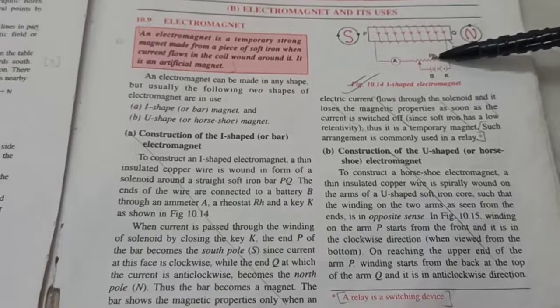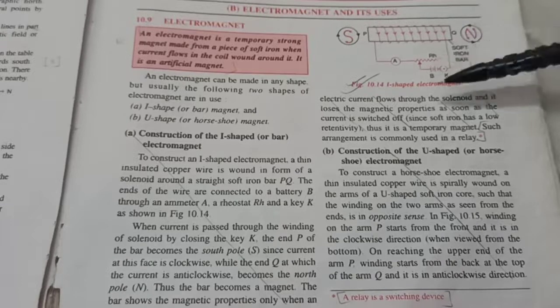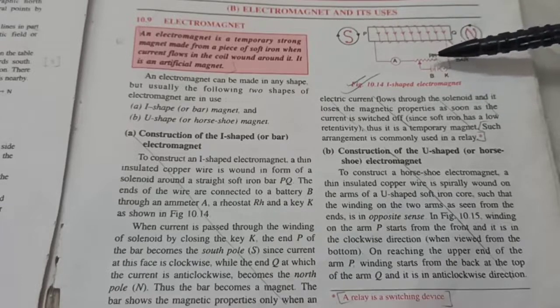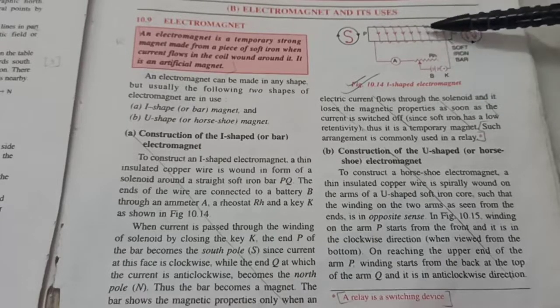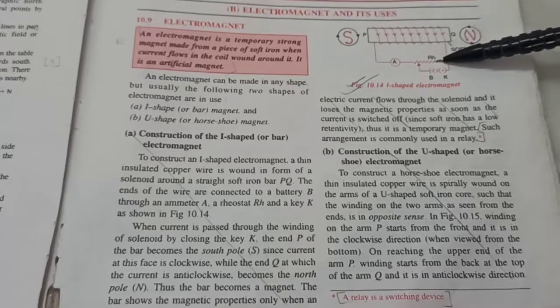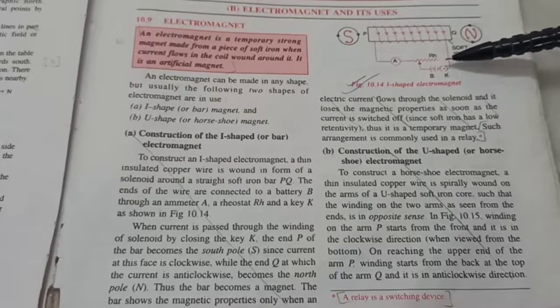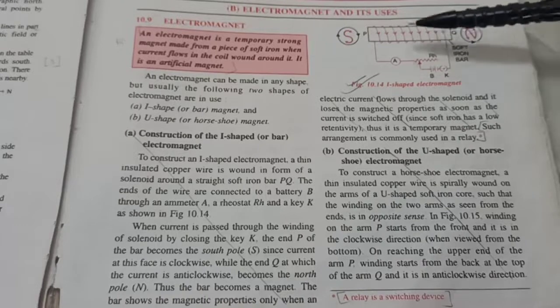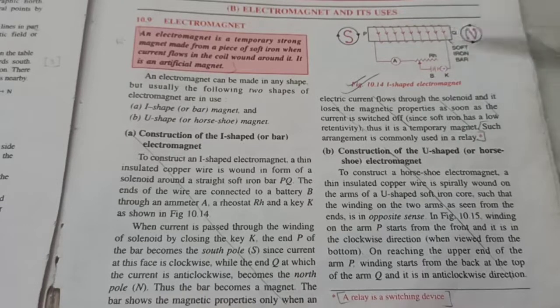We have a rheostat for variable resistance, which means we can change the amount of current flowing through the wire by changing the resistance. And as you can guess, more the current flowing through the wire, stronger will be this electromagnet. That is one big advantage of electromagnets.